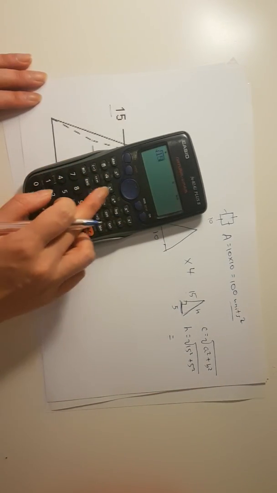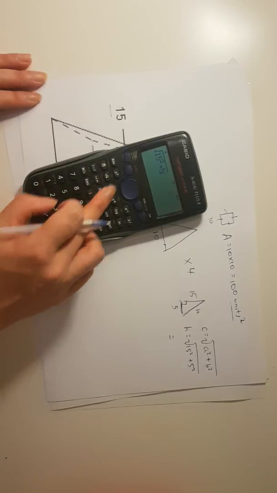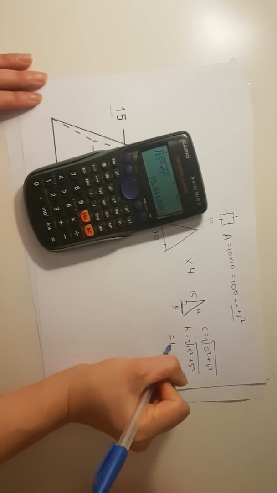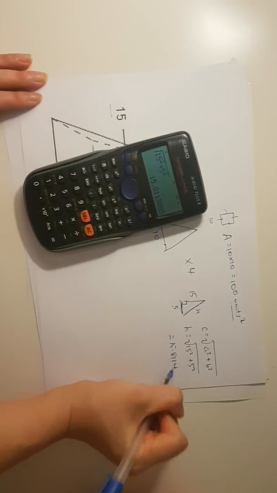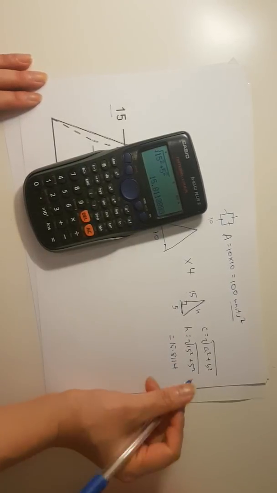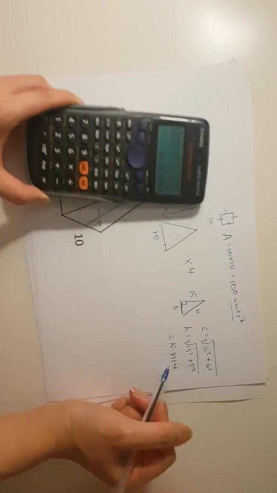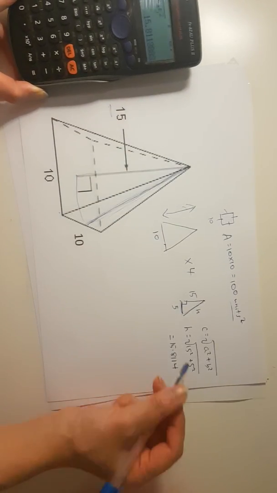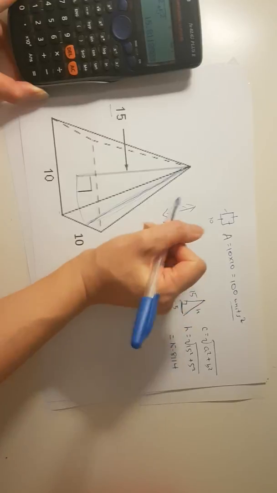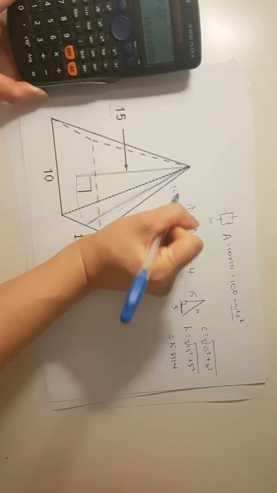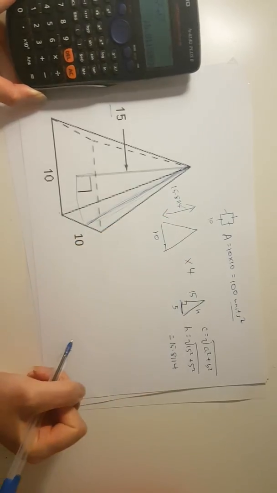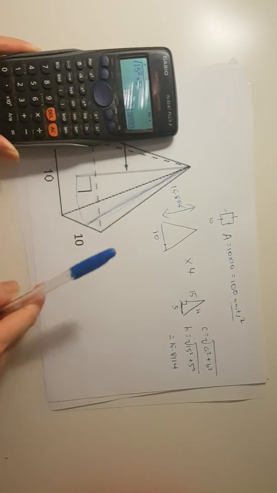We get 15.8114. I'm going to leave it to 4 decimal places because it's not my final answer and I want to be as accurate as possible at the end. So the height of the triangular face is 15.8114.